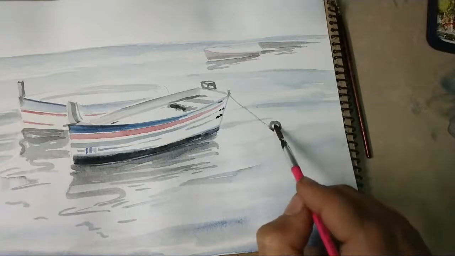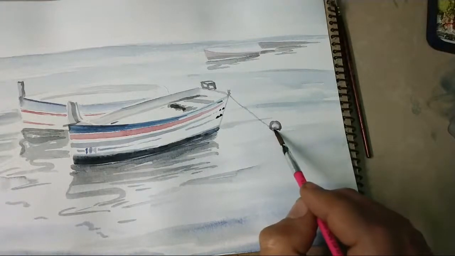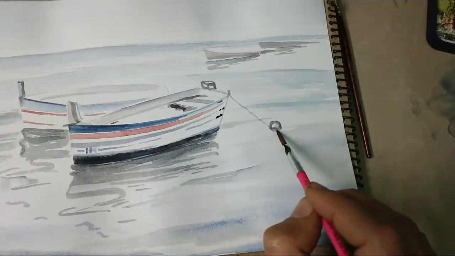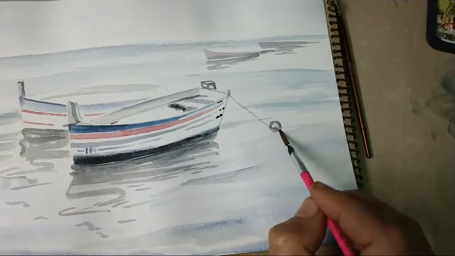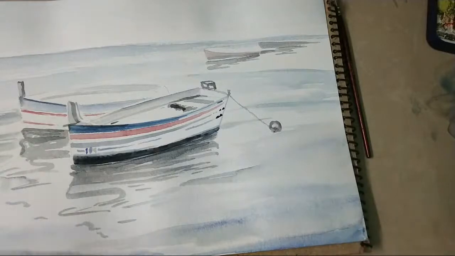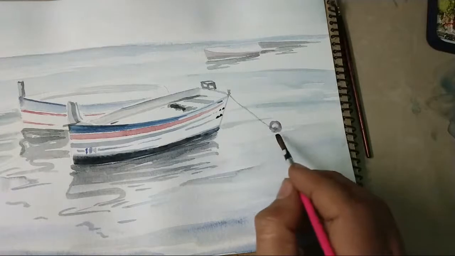Now this is just an object which is created. And what is the use of this object? This is for filling the space which is left in the water. Here it will create a shadow.